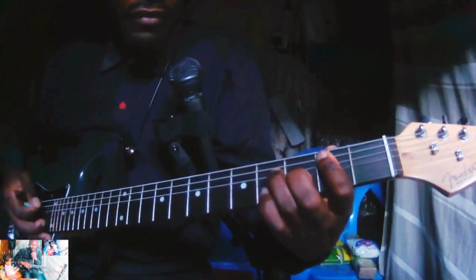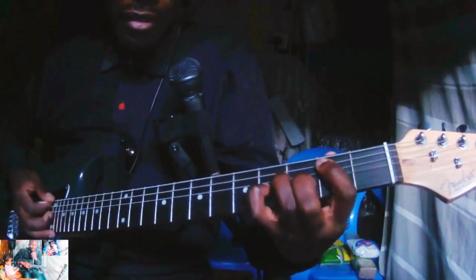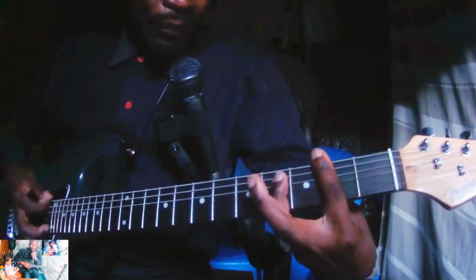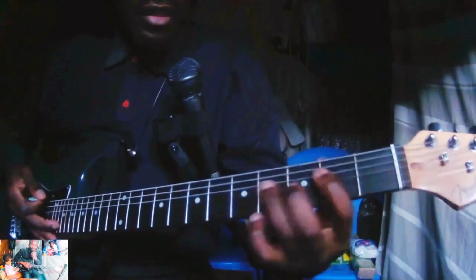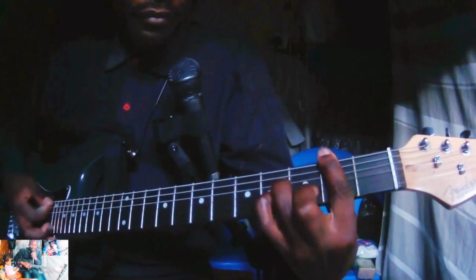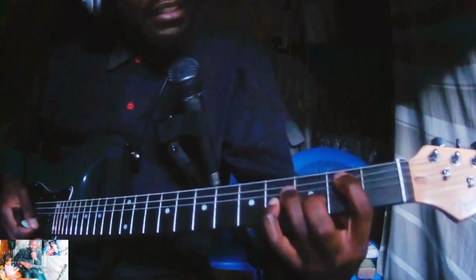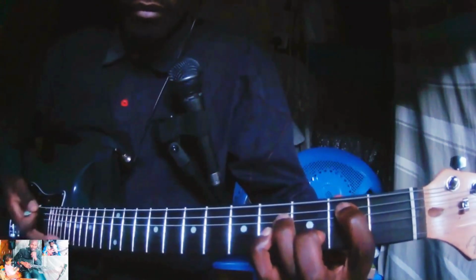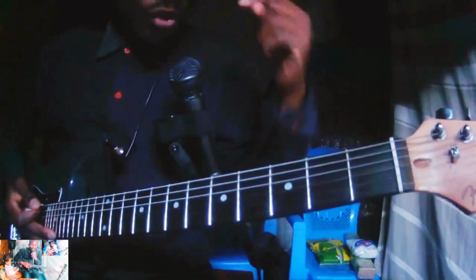have you seen how I've quoted it? The A shape and the E shape. Remember, this is the B. This is the note B. B minor. Then from B, we go to C.